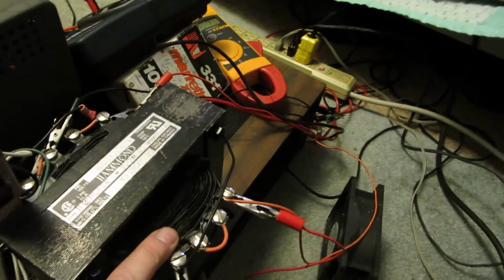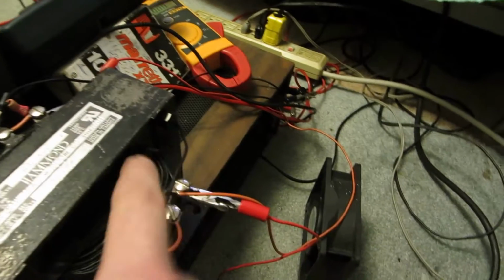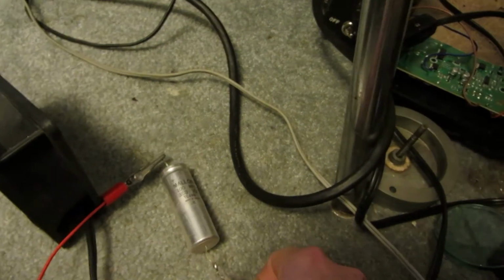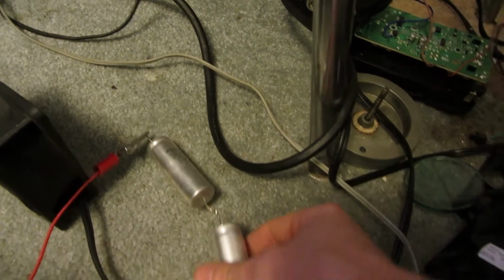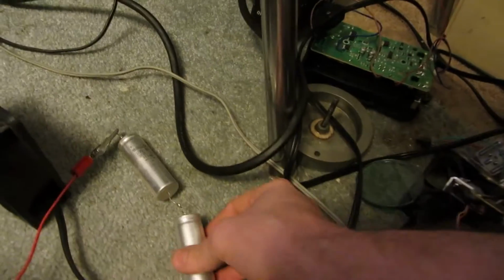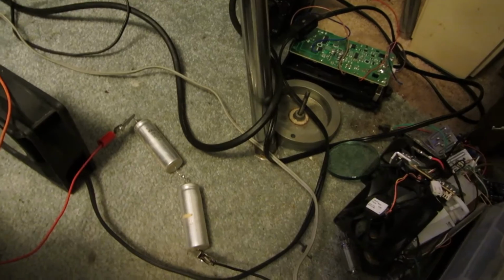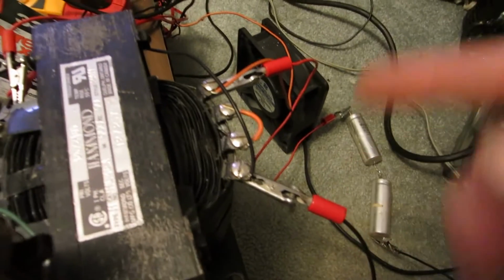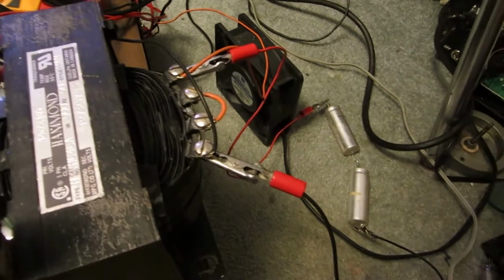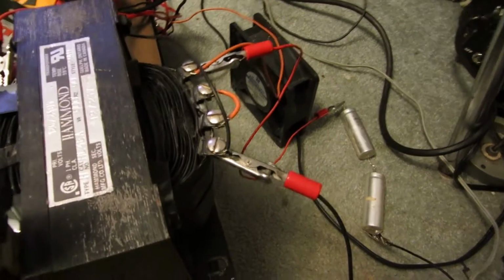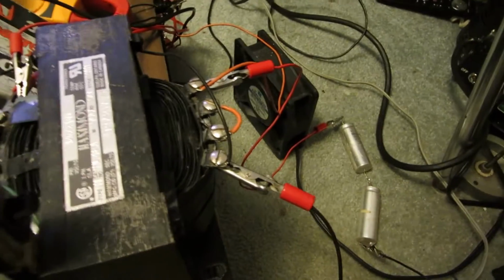So it's wired to the secondary, and also wired on the secondary is two 100 microfarad 350 volt DC capacitors in series. I find with them on, it helps filter the frequency a little better and makes it more stable and gets rid of the noise and all that.